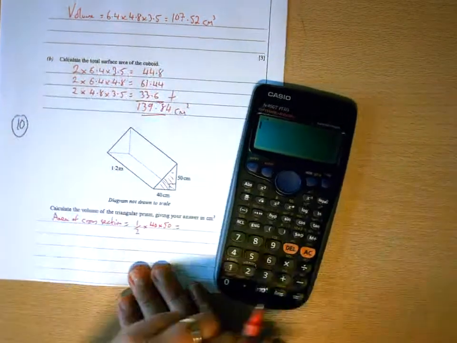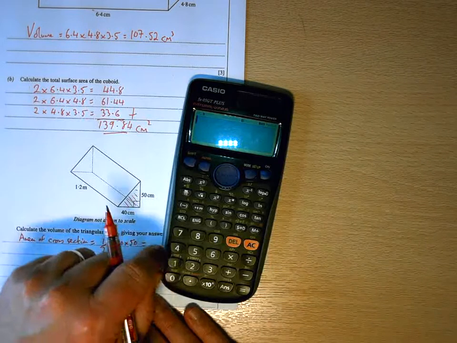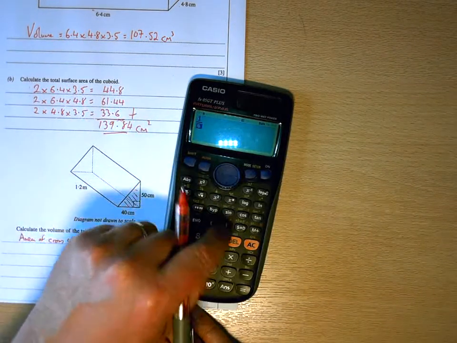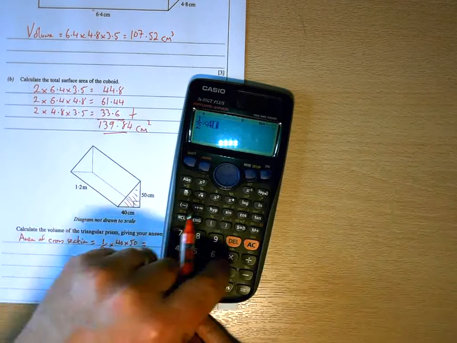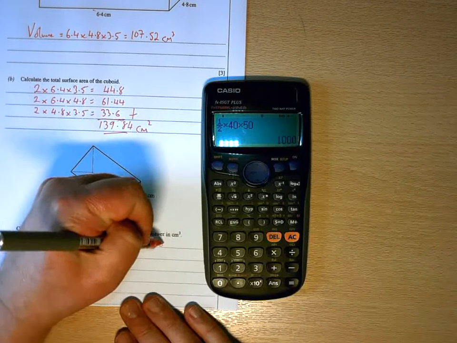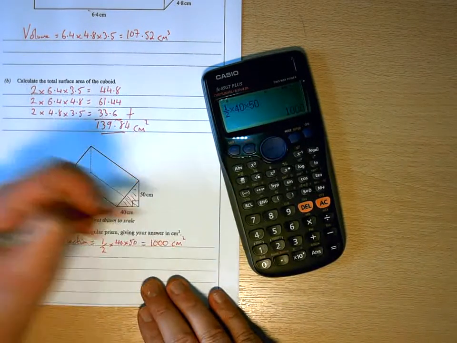Okay, let's just do that now then. So we got half times 40 times 50 equals. So that's going to be 1000. Now that's an area, so it's going to be centimeters squared.